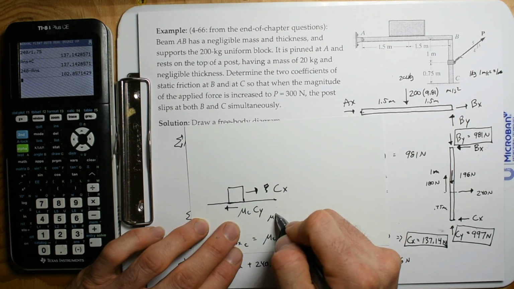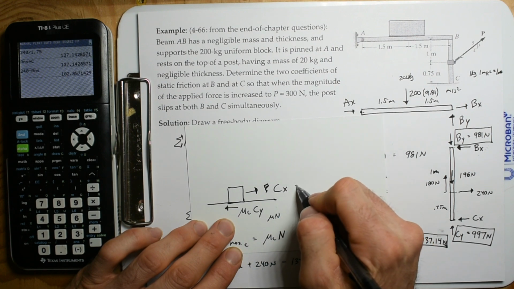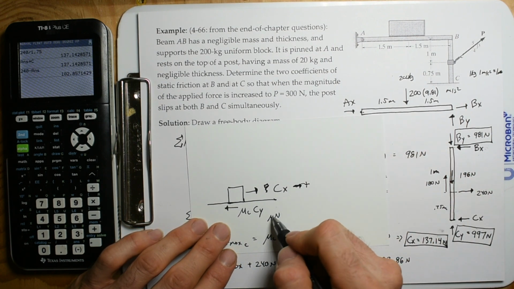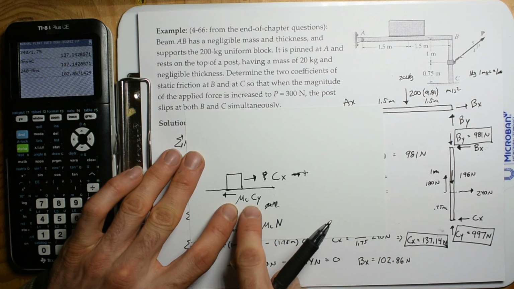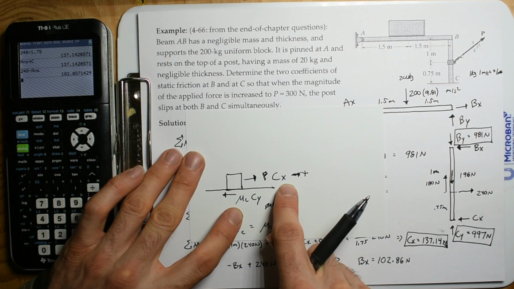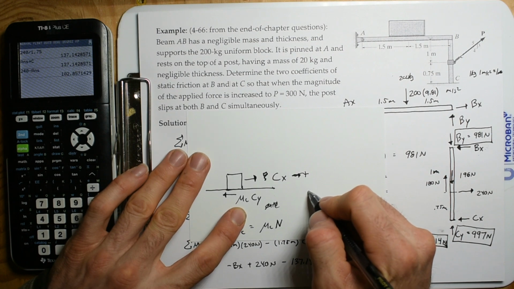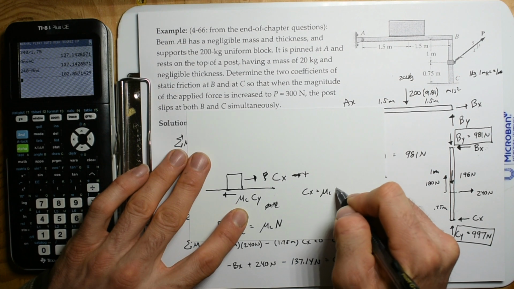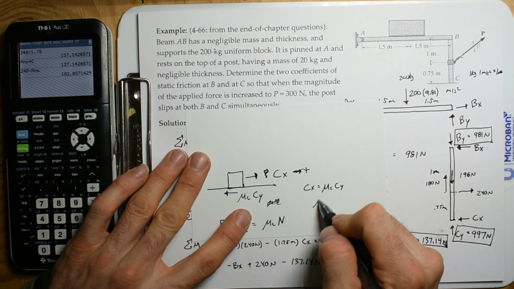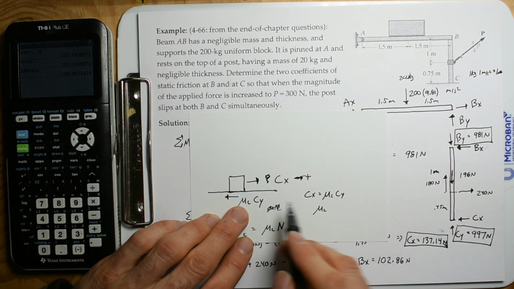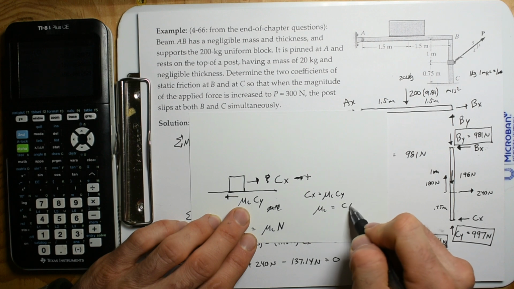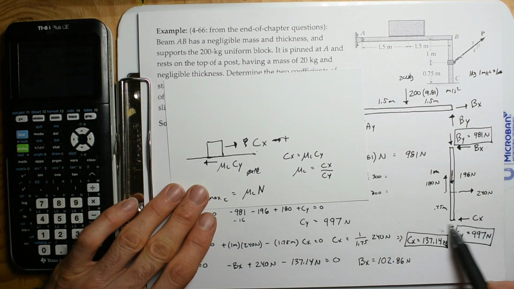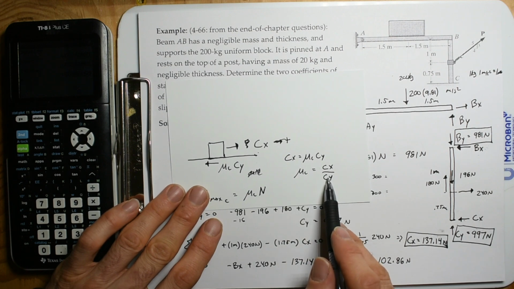You know what I mean? So we have mu times the normal, and then this would be the force. Anyway, those are the forces that are balanced. So we just have CX is equal to mu C times CY. If I want to solve for the coefficient of friction at point C, it's going to be CX divided by CY, the horizontal component divided by the normal component.